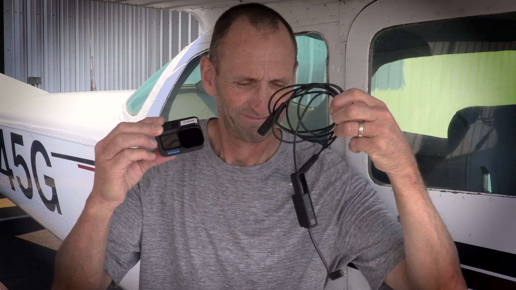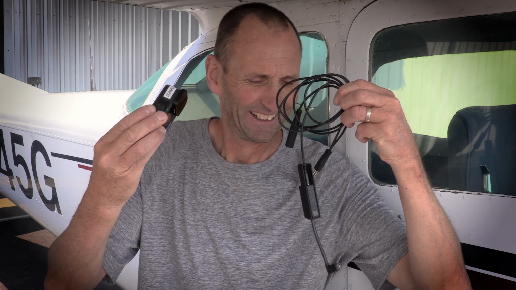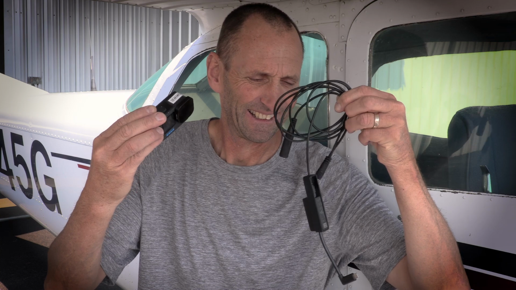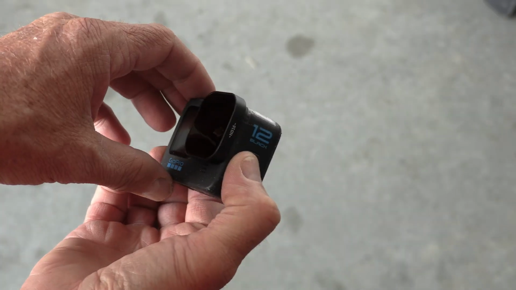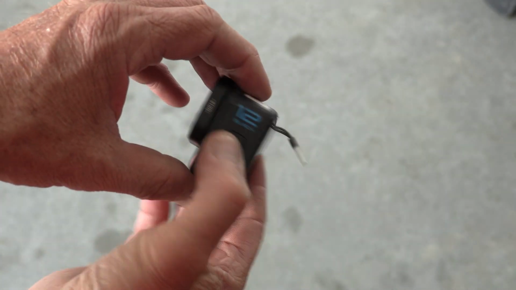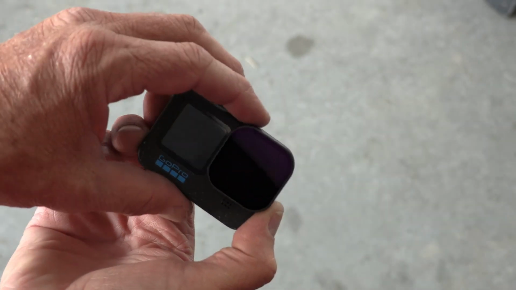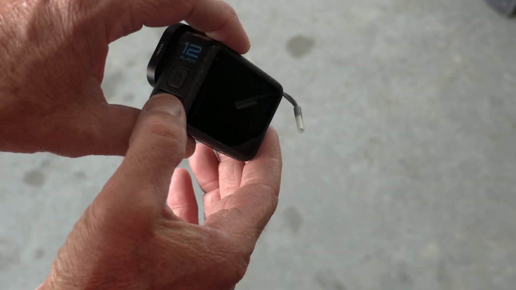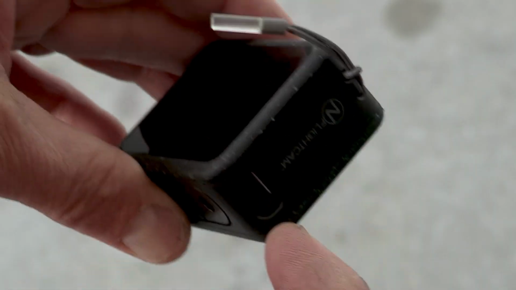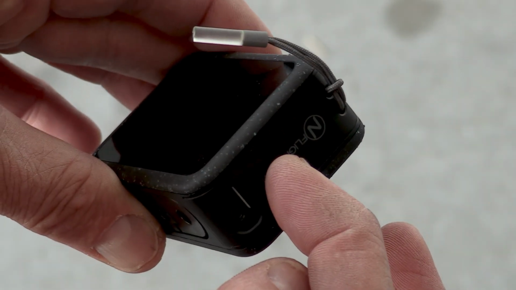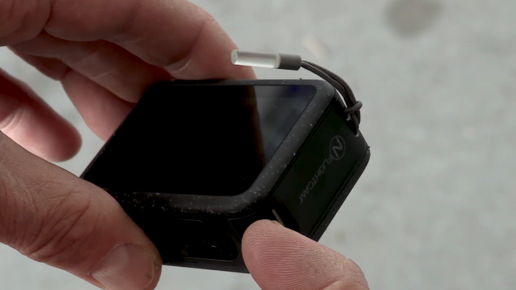I want to speak directly to flight instructors today about a really simple and powerful tool that you can use in the cockpit. It's pretty simple. It's our Hero12 with an ND filter, our ND16 propeller filter, as well as the NFlightCam Aviation audio and power cable for GoPro. You'll notice that we're using our proprietary door.